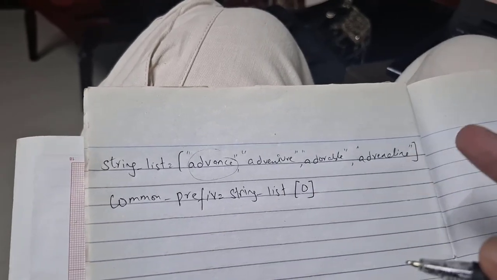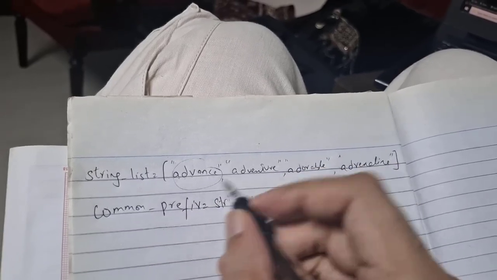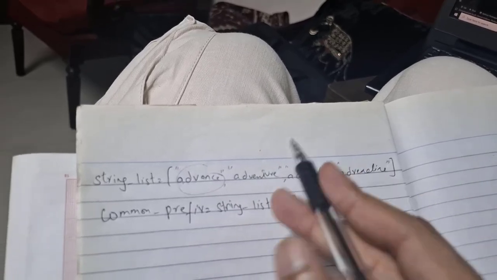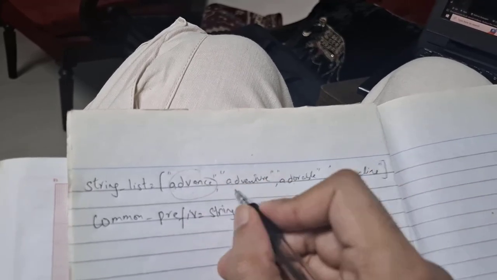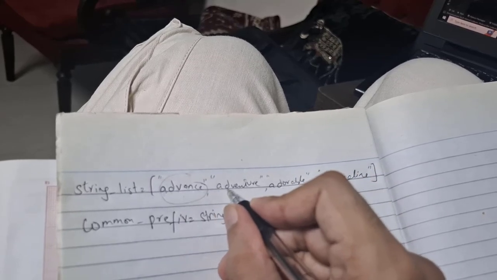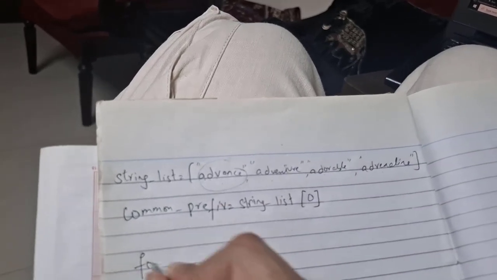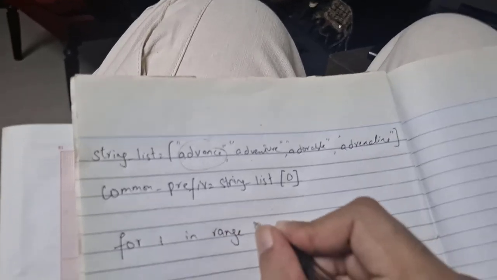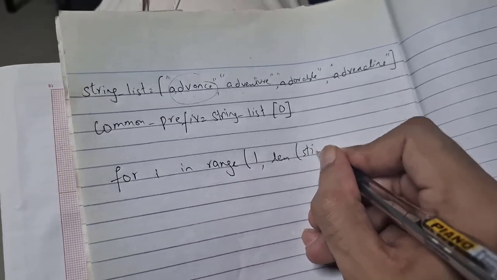I would be using nested for loops because we need to get the individual characters of the strings. For example, if we don't use the nested for loop, then in the outer for loop we would only get advanced, adventure, adorable and adrenaline. So to get the inner letters of the strings, for example A, D, V, E, N, we need to make a nested for loop. So in the outer for loop we would do for i in range 1 till len of string list.